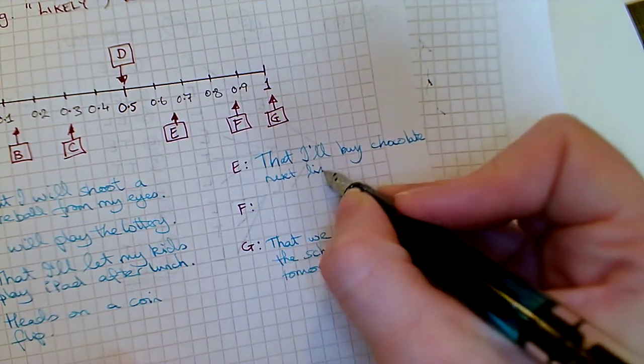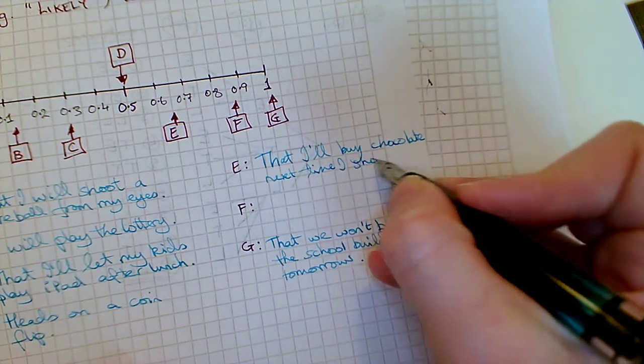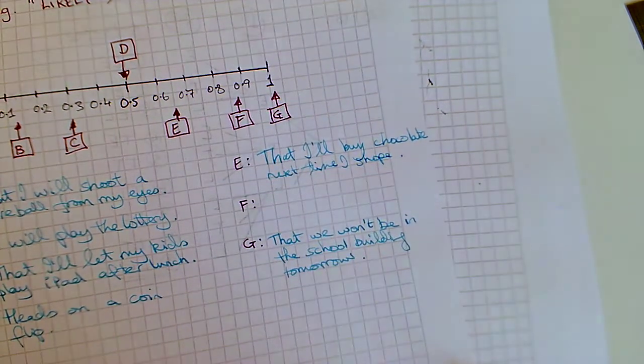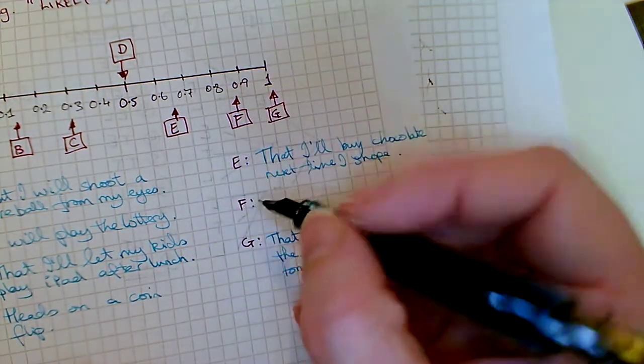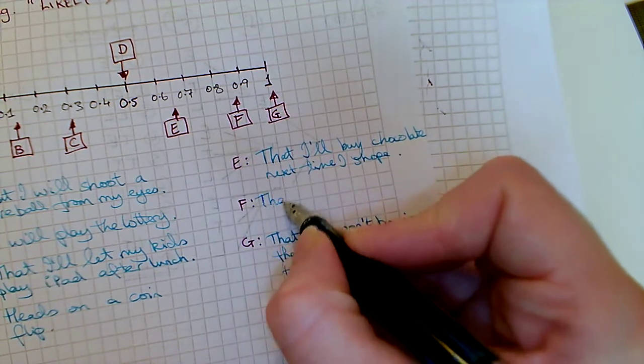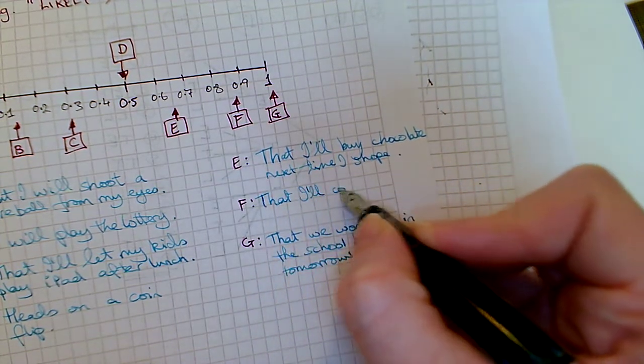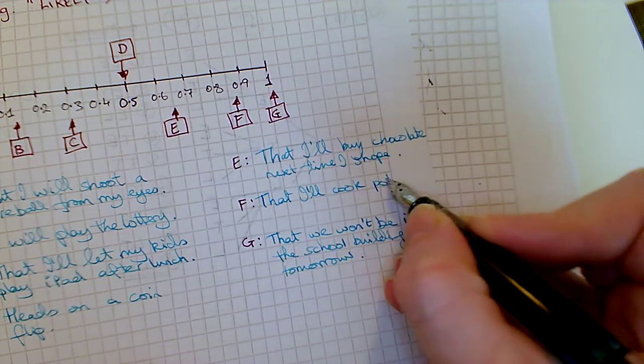Next time I shop, that's something that's really likely. Okay, really likely, but not certain, not definite. Okay, that I'll cook potatoes for dinner. I haven't decided yet.